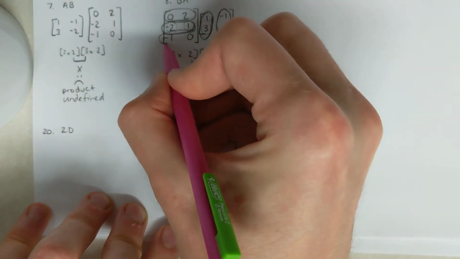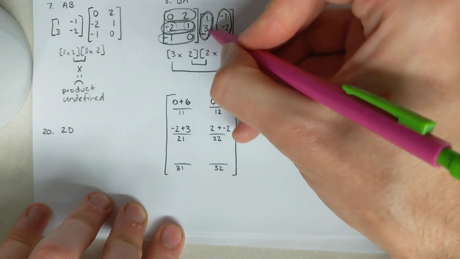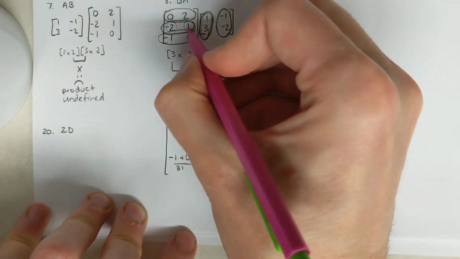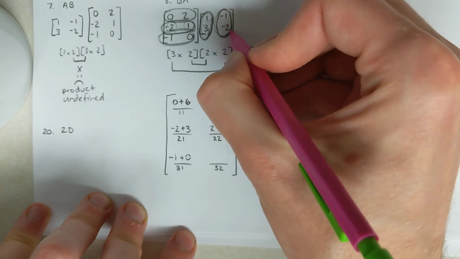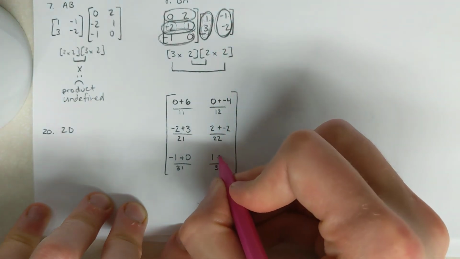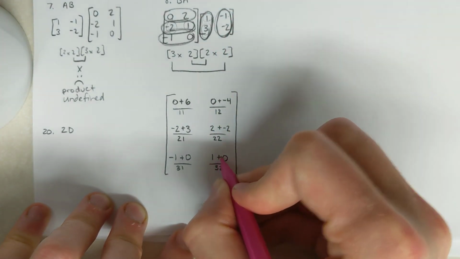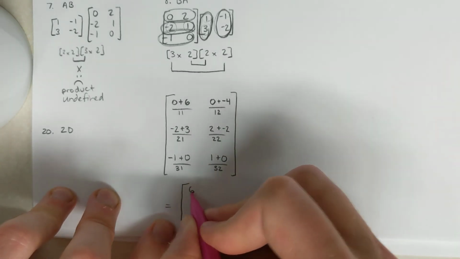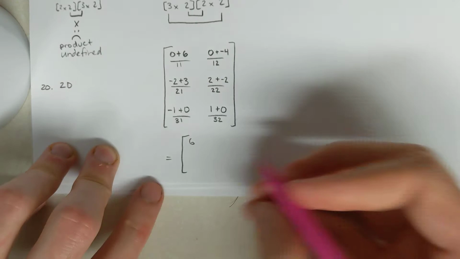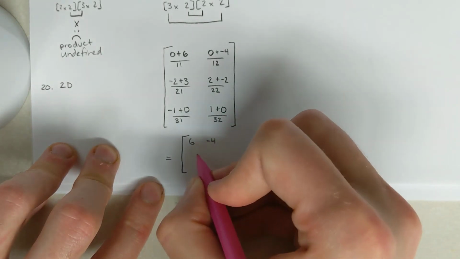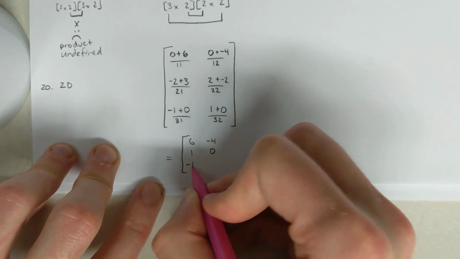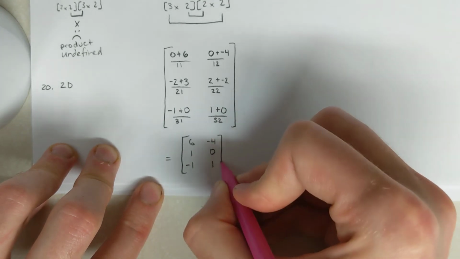And then third row, first column. And third row, second column. And then this will reduce. We can actually add the numbers together and get 6, negative 4, 1, 0, negative 1, and 1.